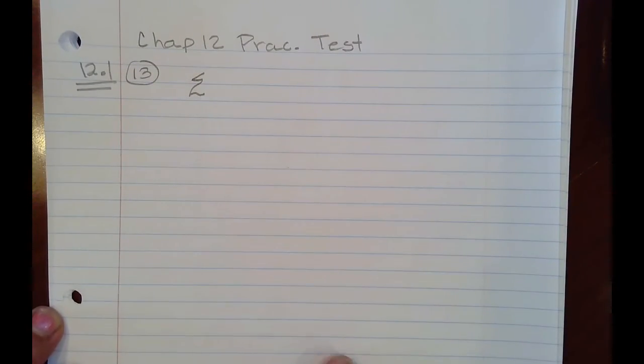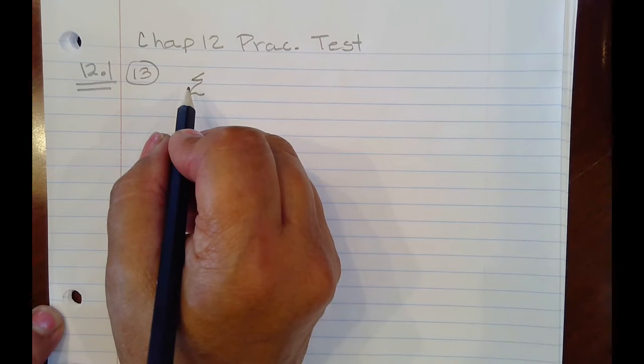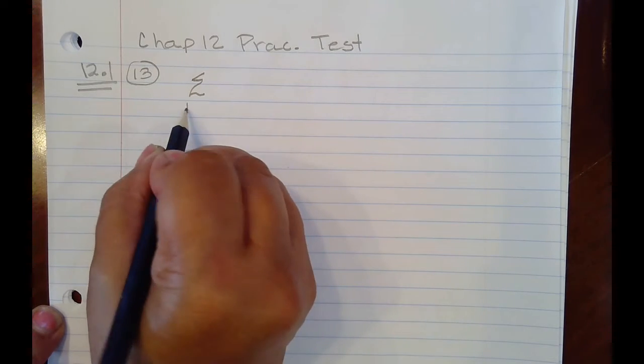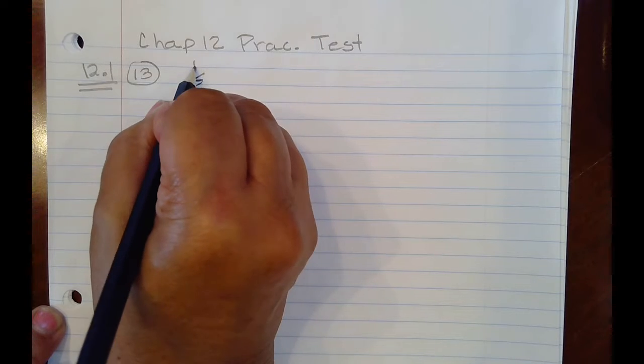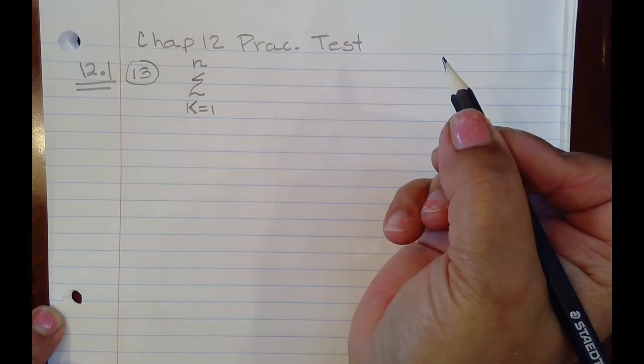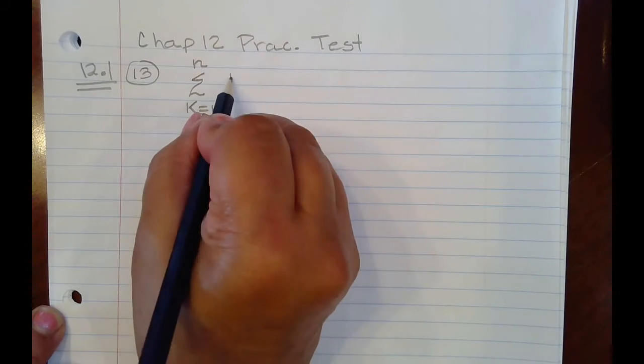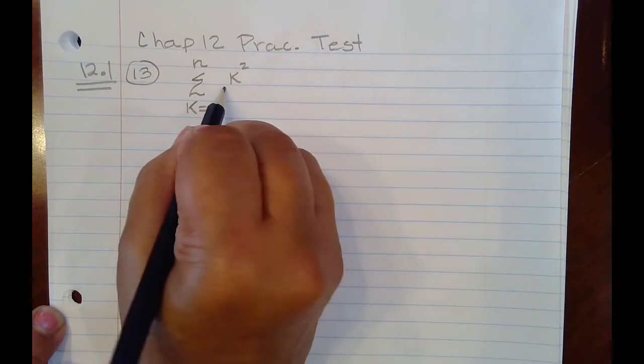Okay, so now we're on number 13. Let's see what kind of problems those are. And we're still in the same set of problems. Okay, so we still have a summation. It says start at 1 and go all the way to a value of n for your final evaluation. And then this is the formula you're supposed to use.